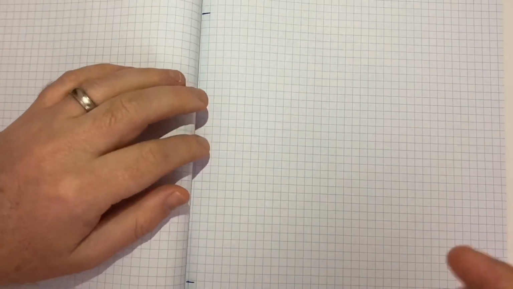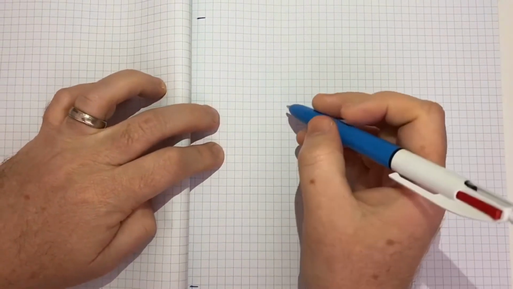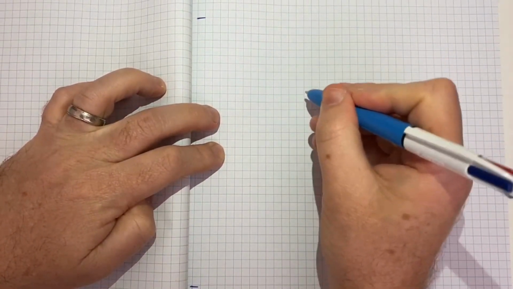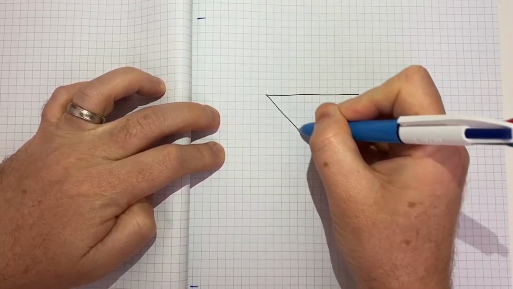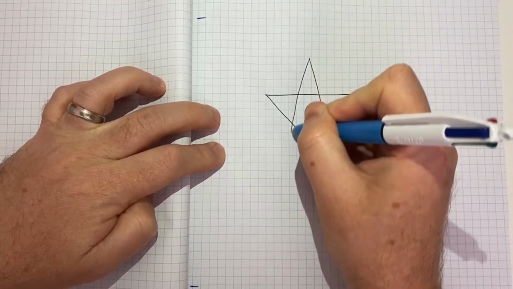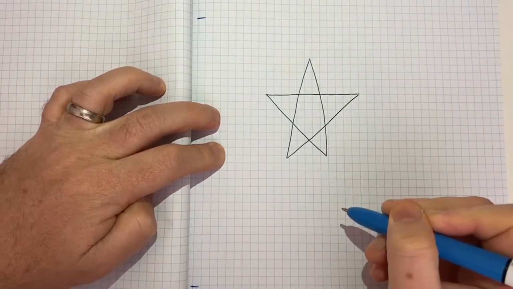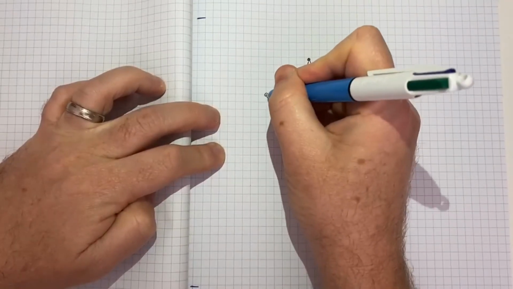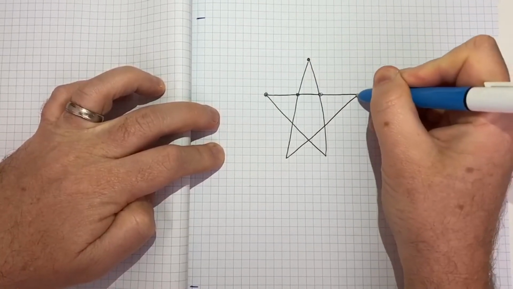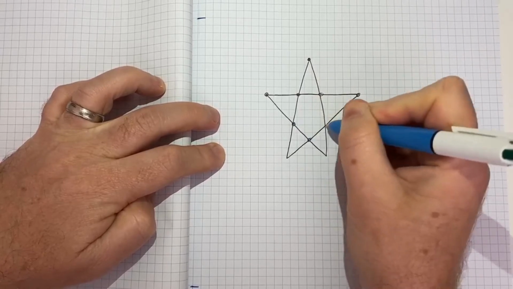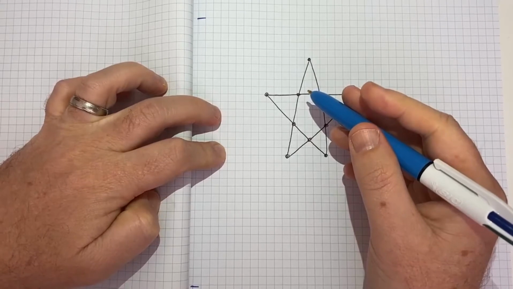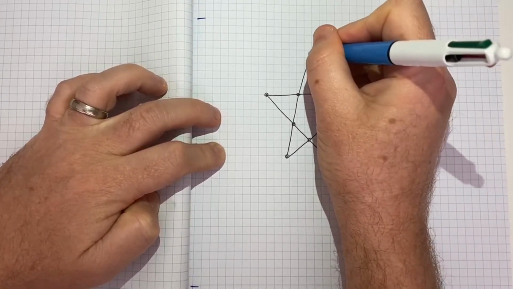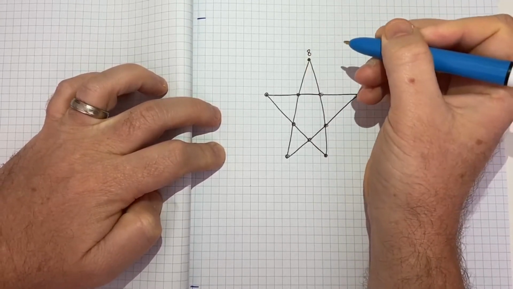So what I'll do is draw up the star so that we can see one way to think about this. I'll apologise in advance for my poor drawing. I probably won't be able to exactly replicate it, but we'll get the basic idea, I think. So there's our star, and there's all the points on the star that we're interested in. Now some of the points already have numbers, so we're told the top point here is the number 8.